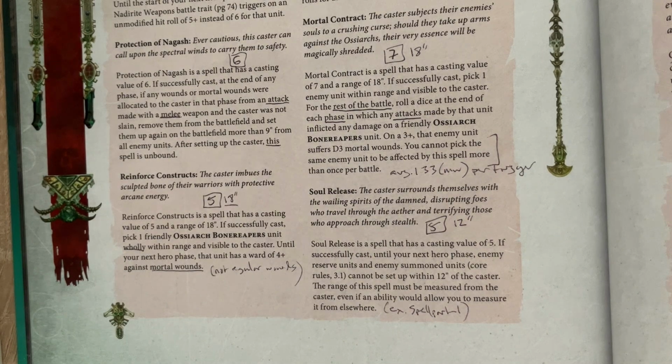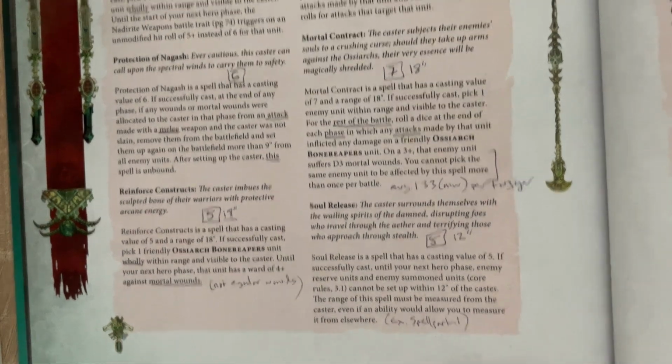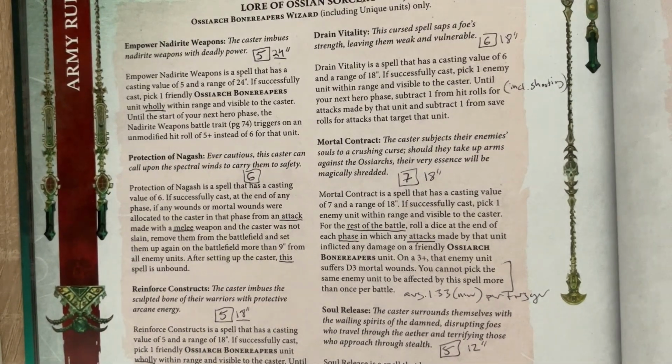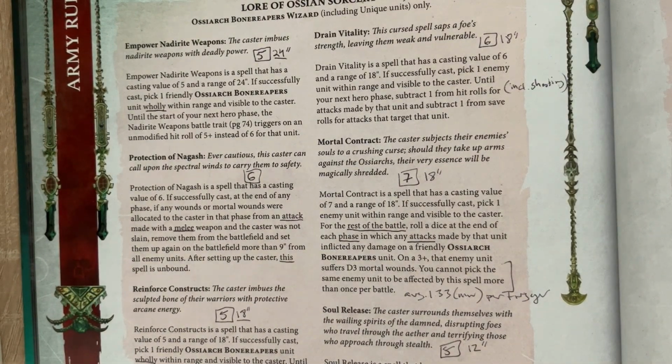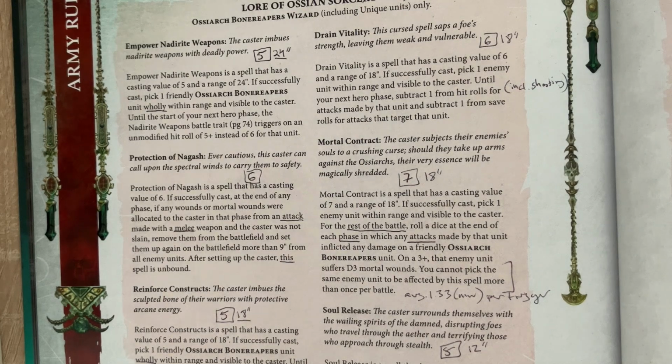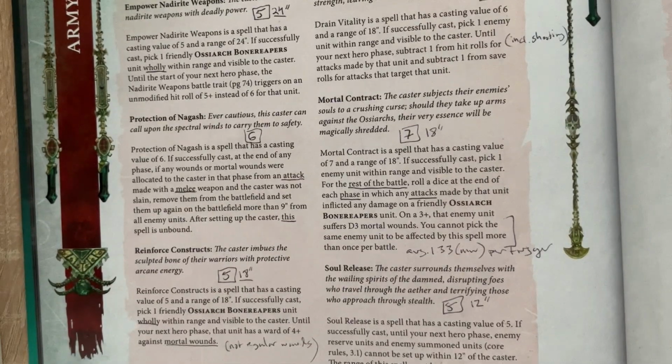Yeah, so all in all, we're looking at average casting value here of like a 6, 5 something. We've got 3 5s, 2 6s, and a 7. So that's the average casting value of all the spells. We've got 2 that are based off the caster that don't target an enemy unit or a friendly unit. That'd be Protection to Gash for the bubble and Soul Release, the one we just covered.